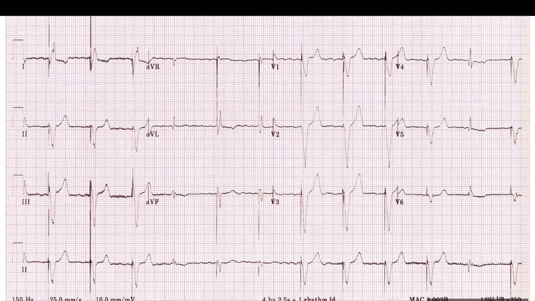So that's why. Now you tell me, what about the atrium? The atrium? I could say that before the first paced beat, the 6 from the right, there are 3 P waves.